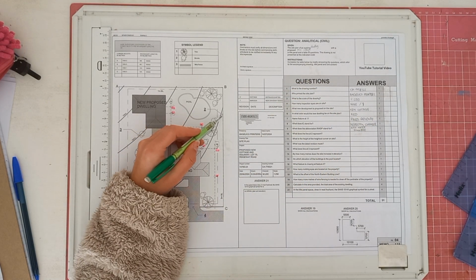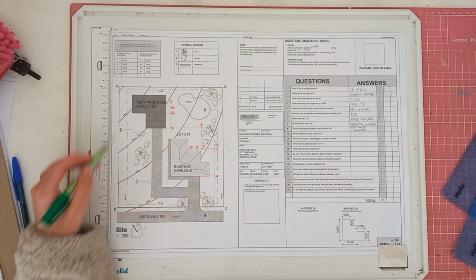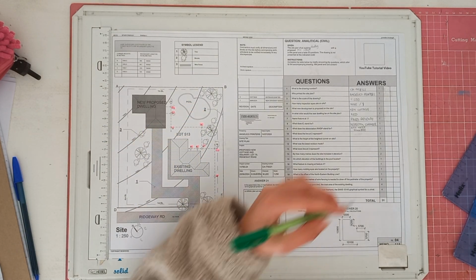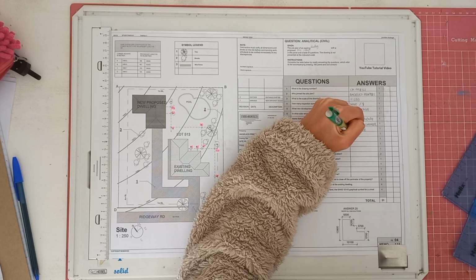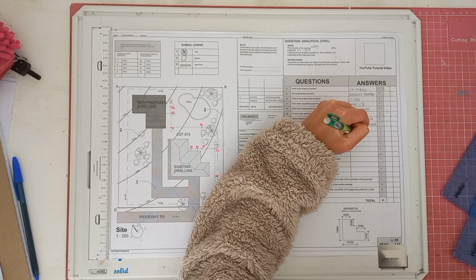Okay, then it says, what does the line at 2 represent? So if you have a look here at 2, it's pointing to the outer line over here. That is a boundary line, so you will write down boundary line.